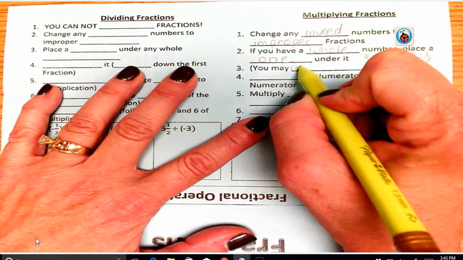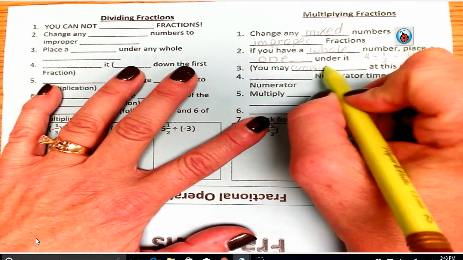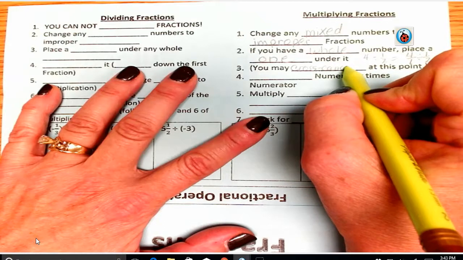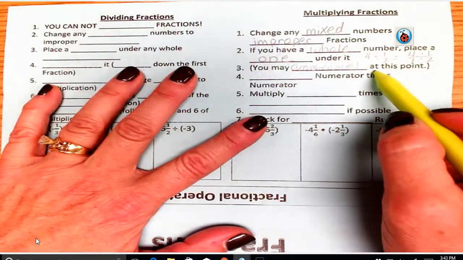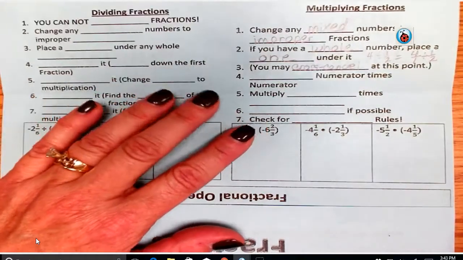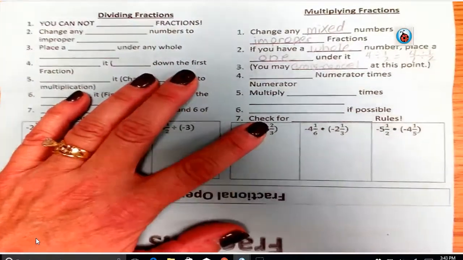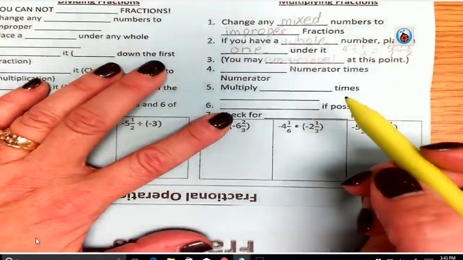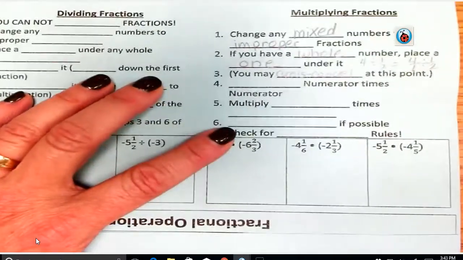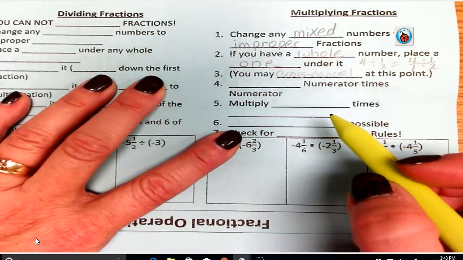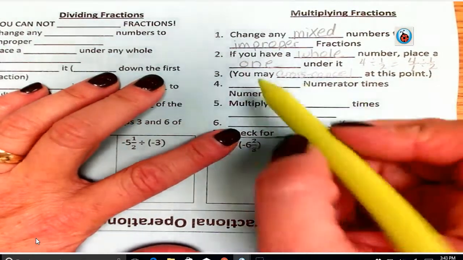Step number 3, you may cross cancel at this point. Now this is a step that is optional. You do not have to do that. I will show you during class, and if you choose to do that, you may. It sometimes makes your life easier when you cross cancel, makes the number smaller and saves you from having to do a lot of simplifying at the end.